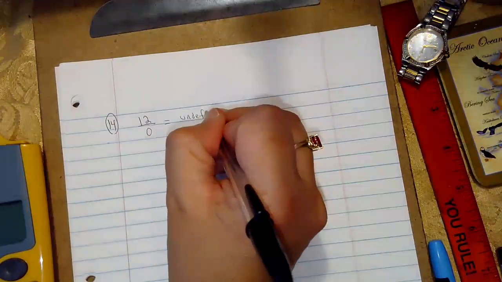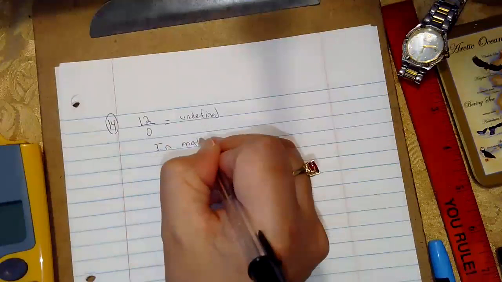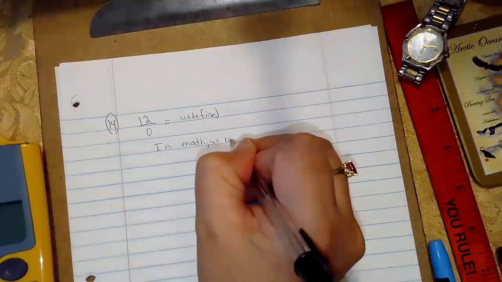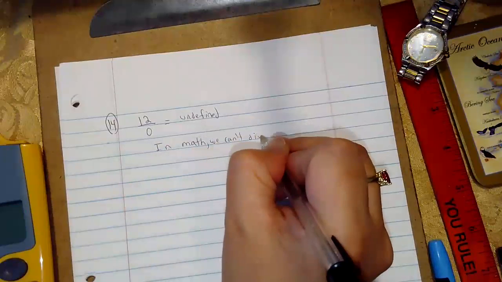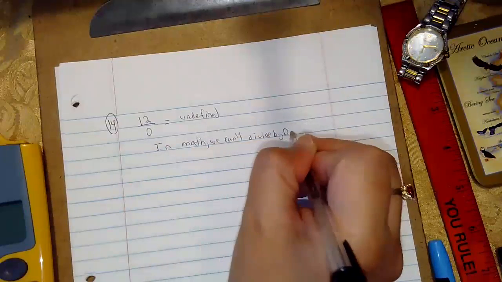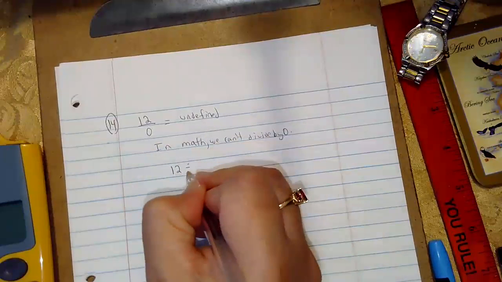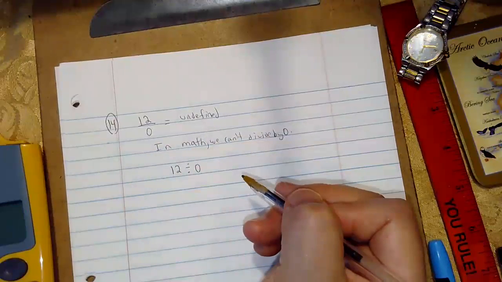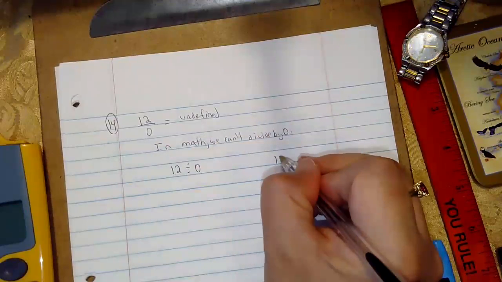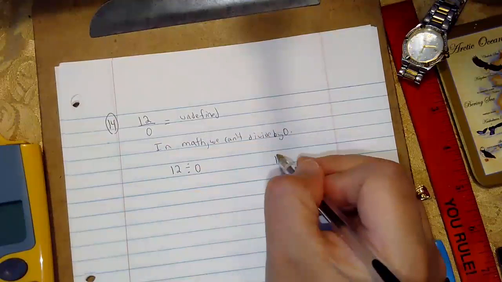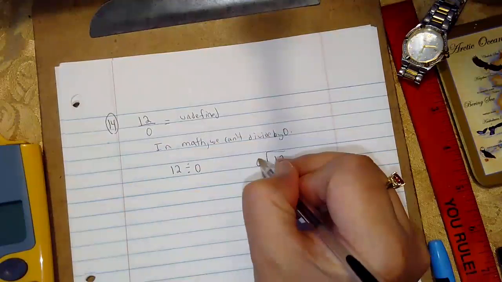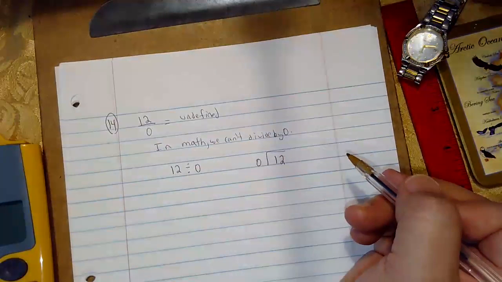Yeah, in math, we cannot divide by 0. It's not allowed. And this can also be written like this. That's saying the same thing. This can also be written in the house. The numerator, the top number, goes inside the house, okay, like that.